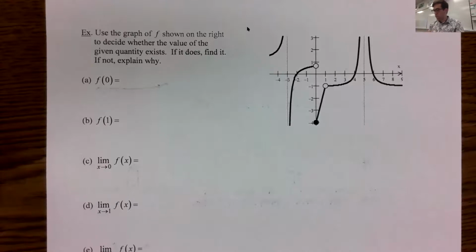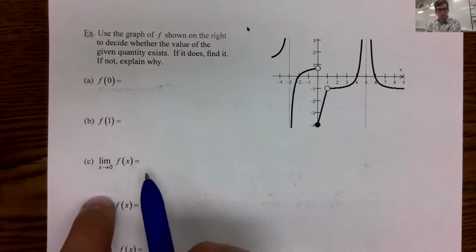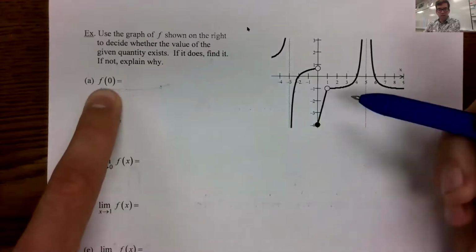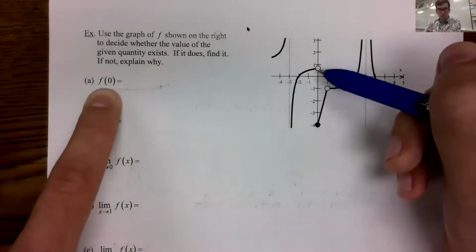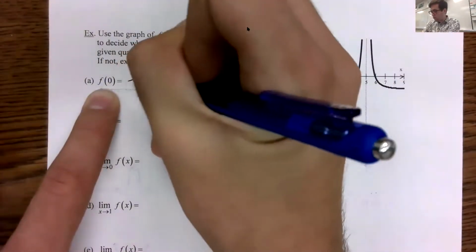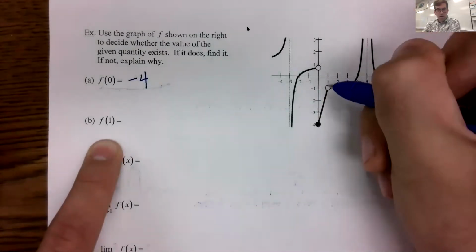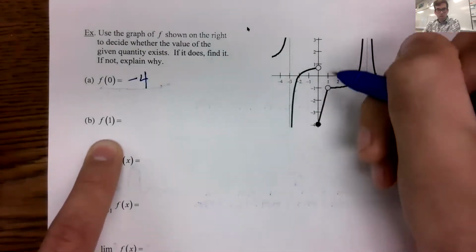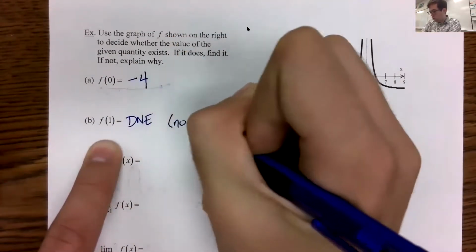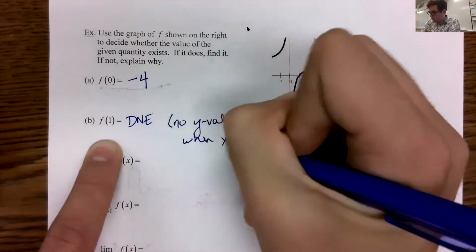The first 2 questions here are not limits. They're just f of 0 and f of 1. So when x is 0, what's y? So if we look for an x value of 0, we have a hole up here, but we do have a point down here. So the y value is -4. And we want to know f of 1. If we look up and down when x is 1, there's a hole, but there's no points. So this does not exist because there's no y value when x equals 1.